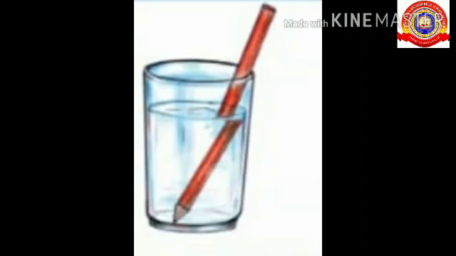It appears broken because the light rays travel through two different media. The light rays that come to the eyes after getting reflected from the part of the pencil above the surface of water travel only through the air. But the light rays from the part of the pencil below the surface of water first travel through water and then through the air. Hence, the light rays first enter the air from water, so a deviation takes place in the path. Hence, the pencil appears to be bent.